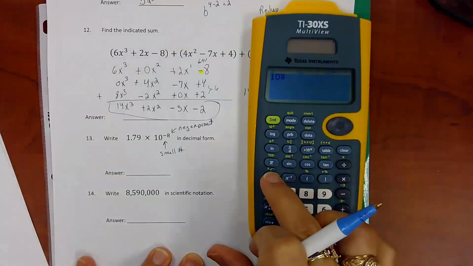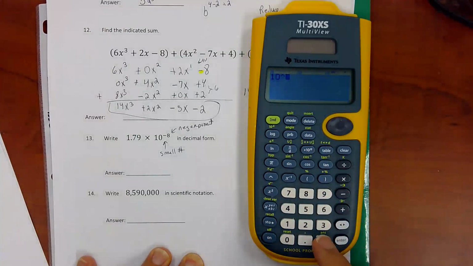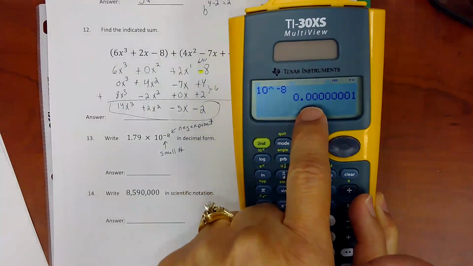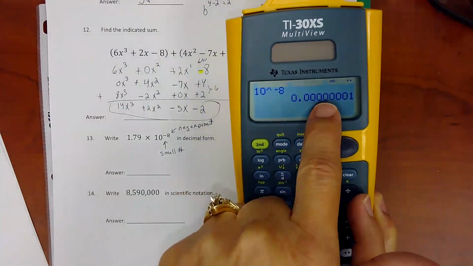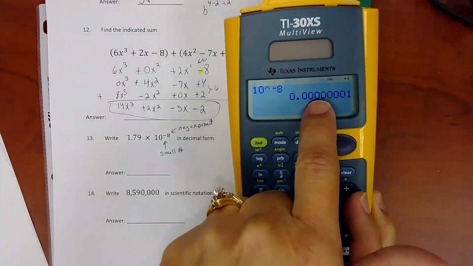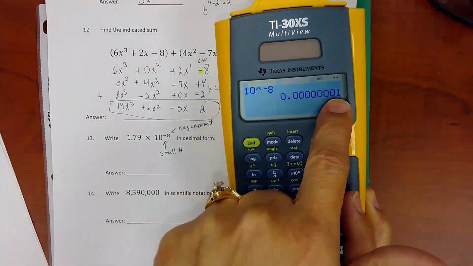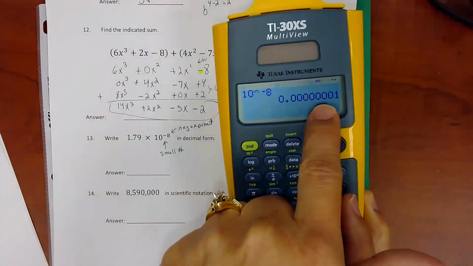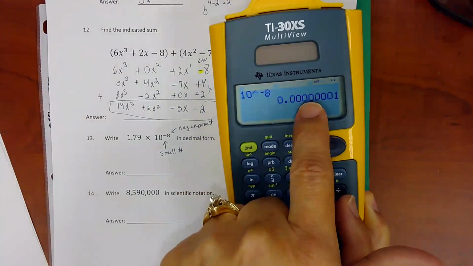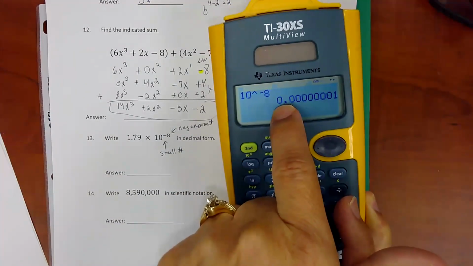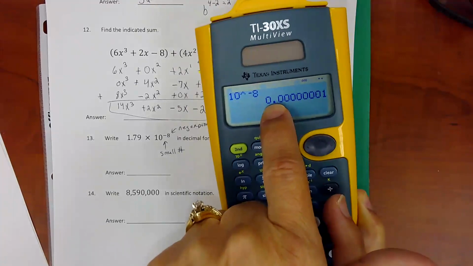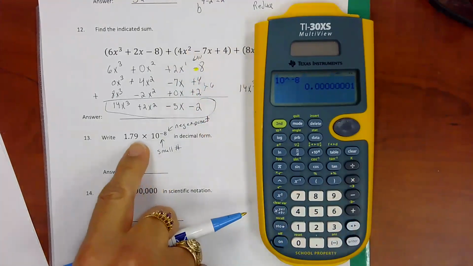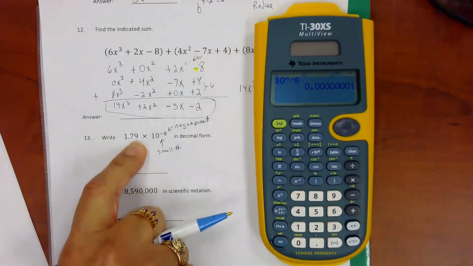10 raised to the negative 8. So you see all these zeros. There should be 7. 1, 2, 3, 4, 5, 6, 7. 7 zeros, and then the 1 counts as one of the moves. So that's a very small number. 1 with a whole bunch of zeros, very small. So when you multiply a small number times this, it's going to make it small as well.